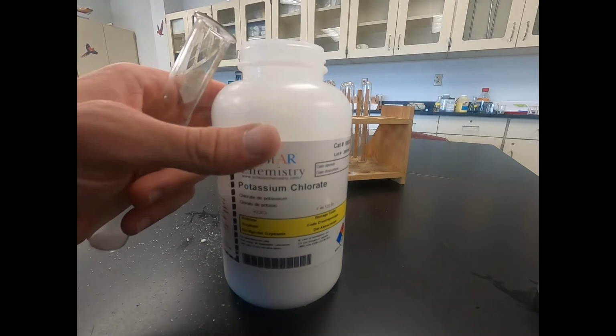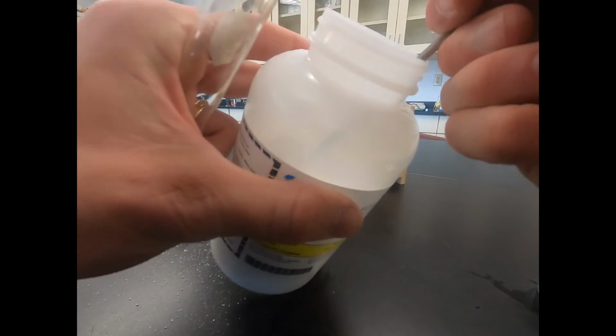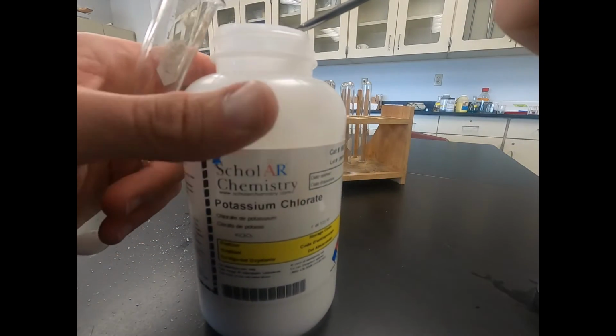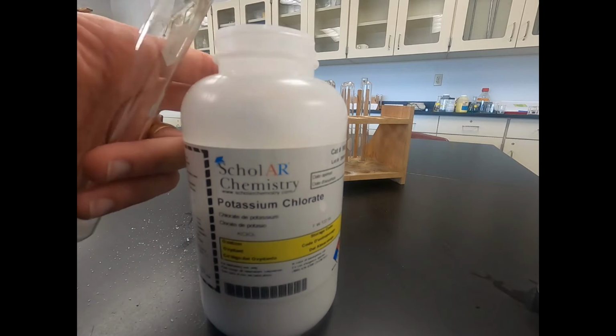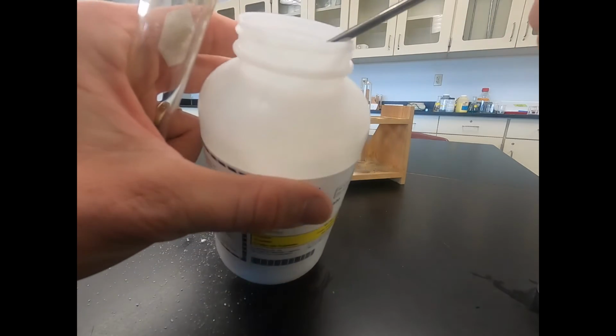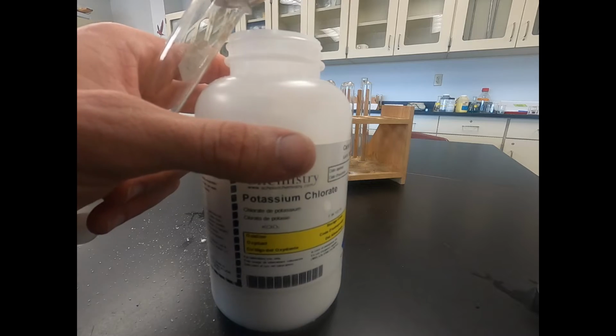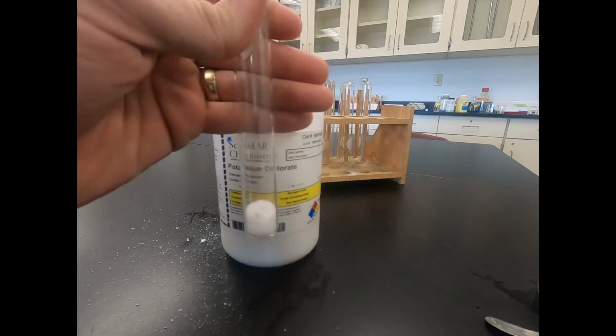And it's going to be a decomposition reaction taking place. So I'll just go ahead and fill that up, and then we'll put it over a Bunsen burner so it can heat up and melt into a liquid. Go through that physical change, that phase change, to change to a liquid.